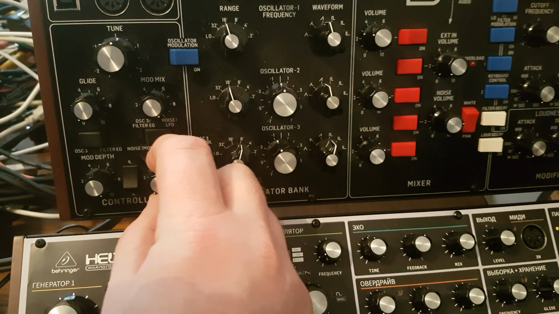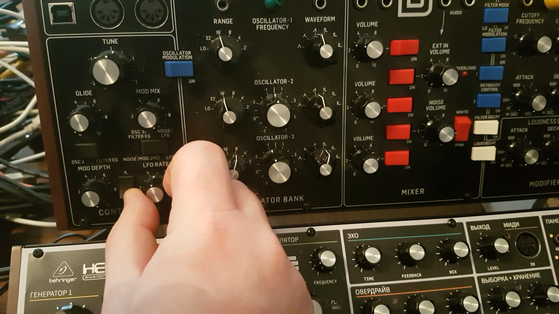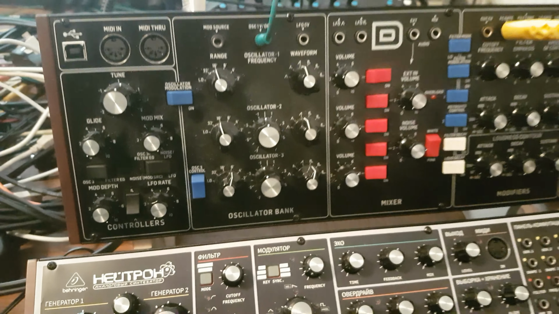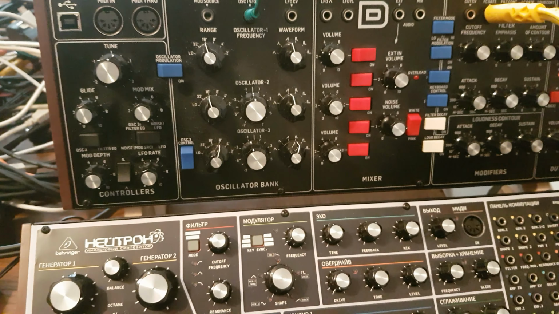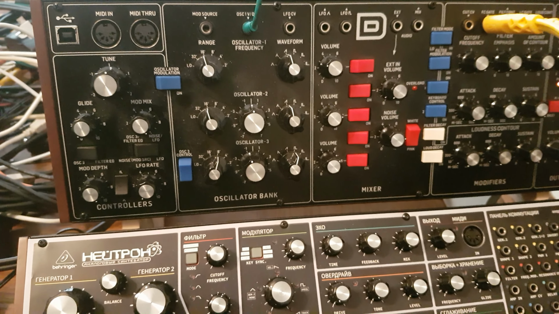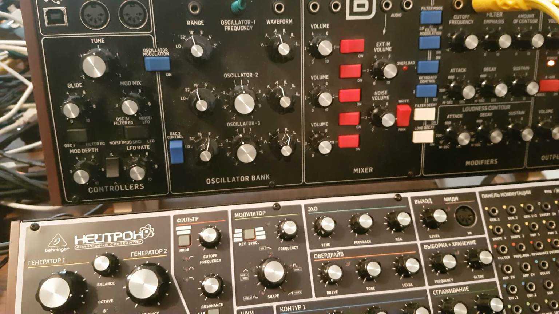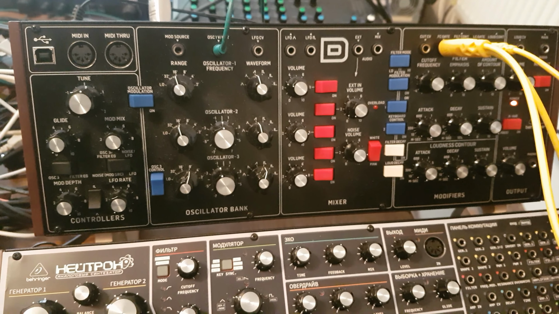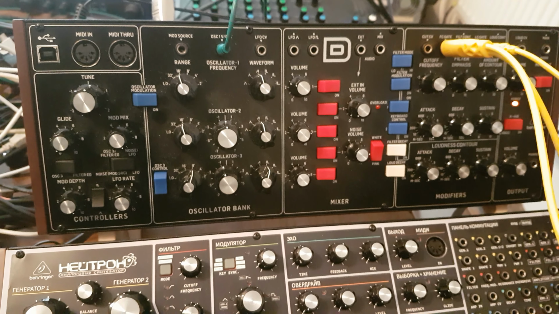So if you turn that up, you had everything set up correctly, it was just that the LFO rate was too slow for you to actually be able to hear the LFO doing anything. So if you try that, mess about with the LFO rate, that should solve the problem that you were having.